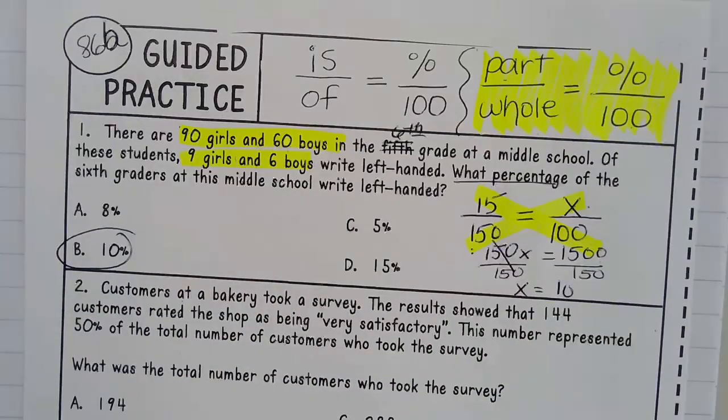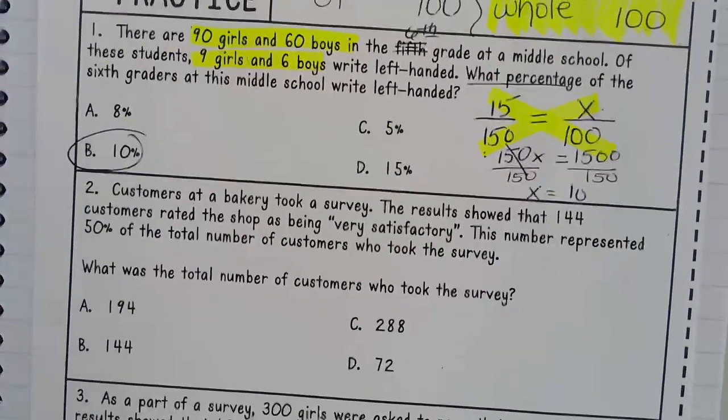Questions. So we're going to be using cross products. We're not going to strain our brain. We're going to just use Desmos to do the hard part. Number 2, customers at a bakery took a survey. The results showed that 144 customers rated the shop as being very satisfactory. This number represented 50% of the total number of customers who took the survey. What was the total number of customers who took the survey?